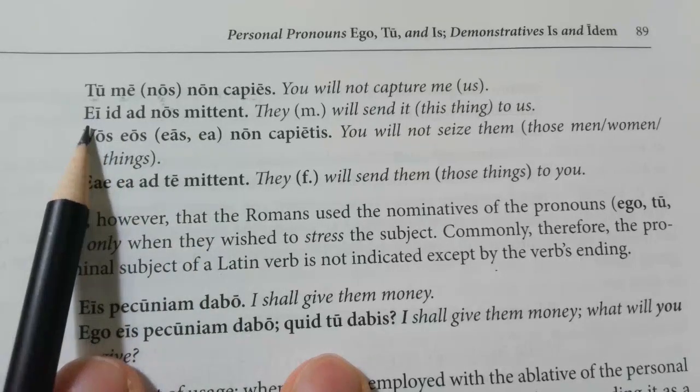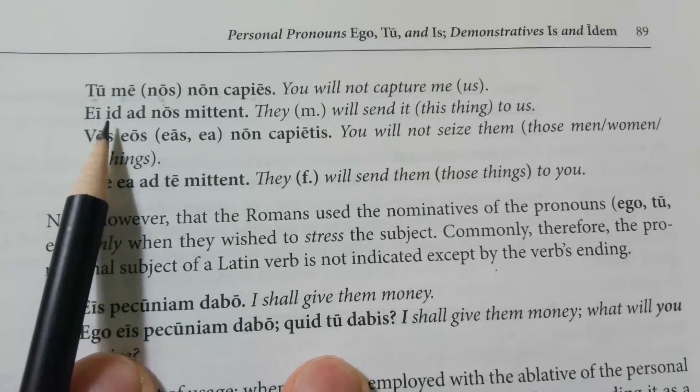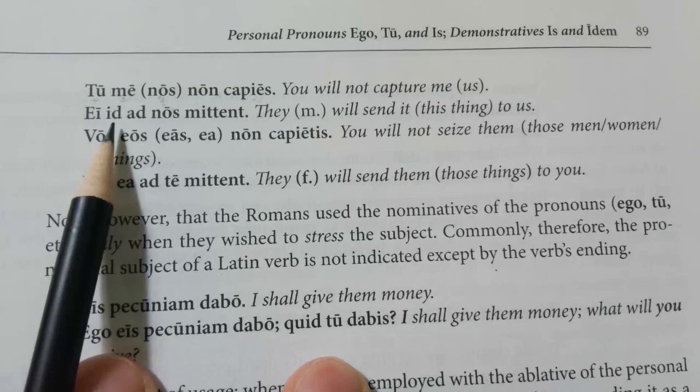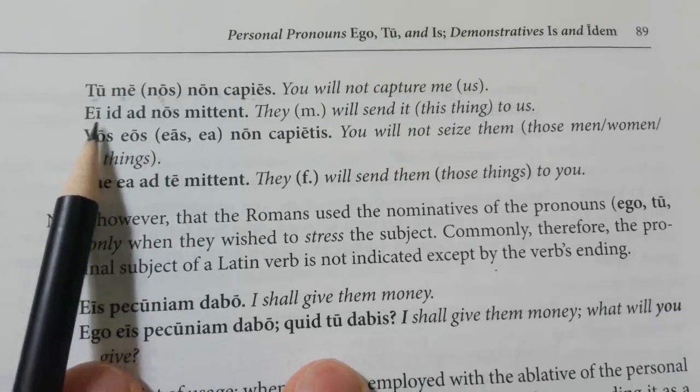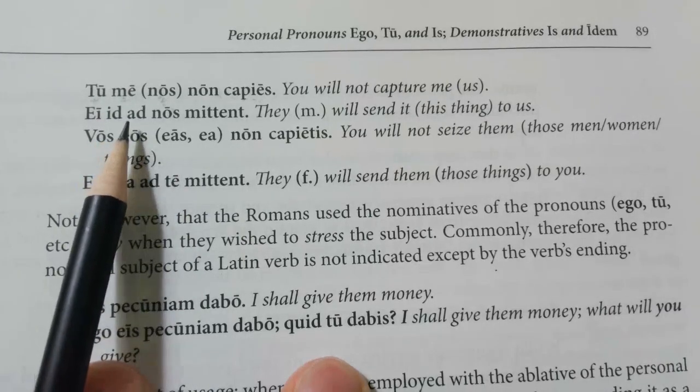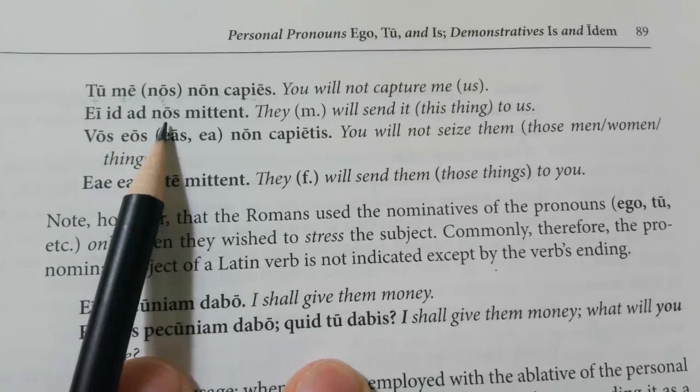So they, it, now id is going to be nominative singular neuter, or excuse me, accusative singular neuter, right? So this is going to be accusative most likely. So they, it, as the direct object, toward us, ad plus accusative, right? Ad always requires an accusative case, preposition plus accusative.